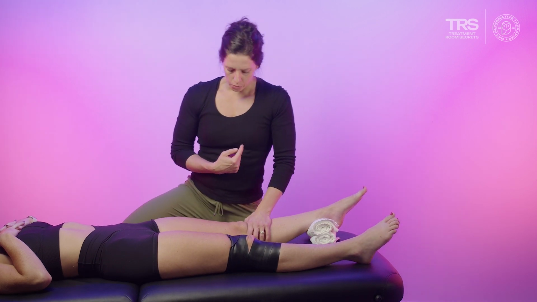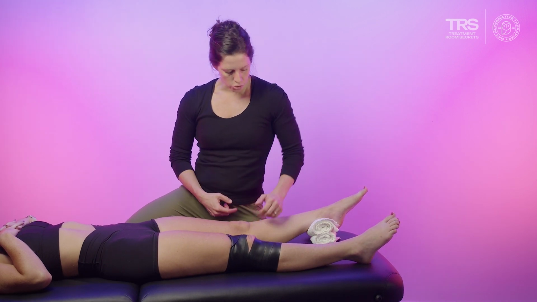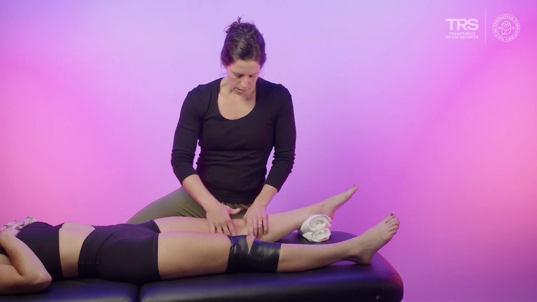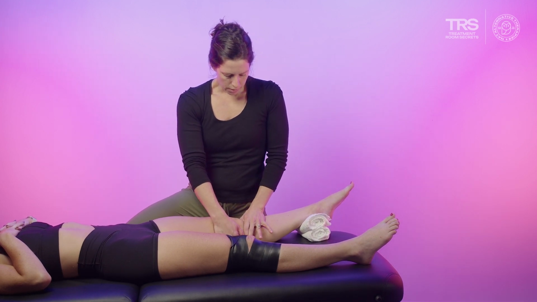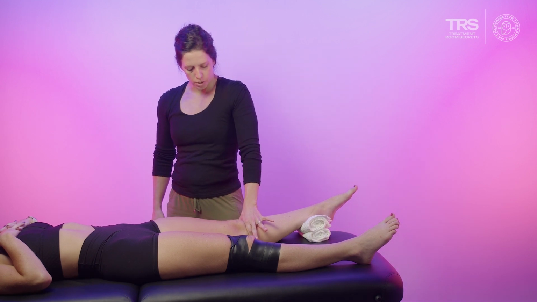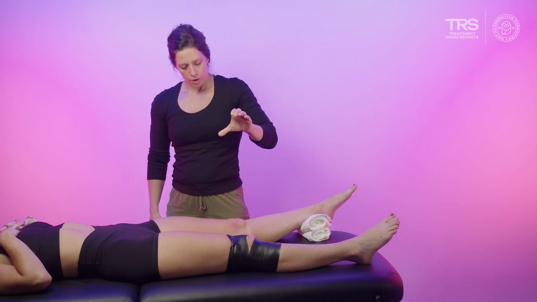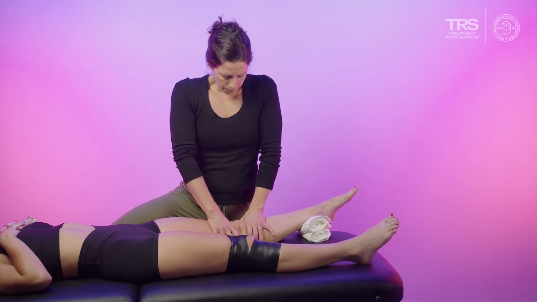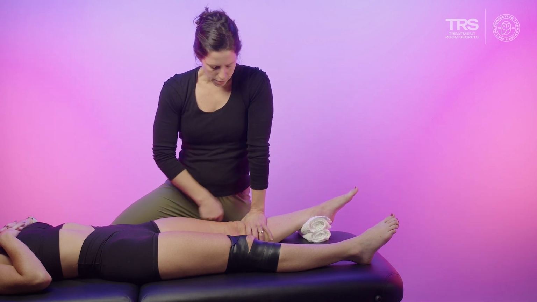Remember, using your body weight is key. We're not using our own strength and tearing up our joints for the sake of our client. So we're finding that joint line, and I'm just below it on the tibial plateau. I have my big horseshoe. I'm going to stabilize her femur. I'm going to load directly over my hand.